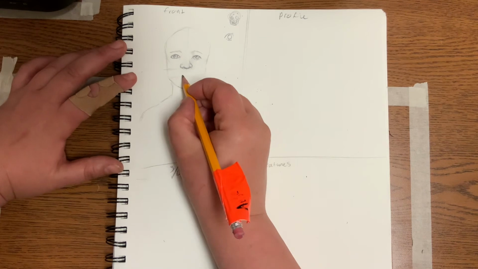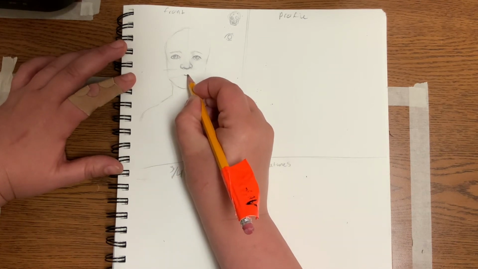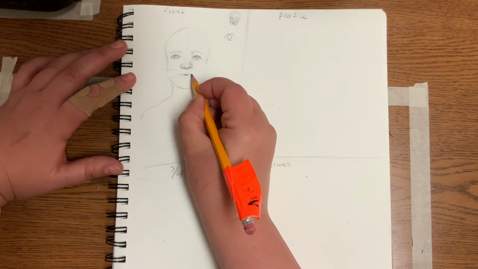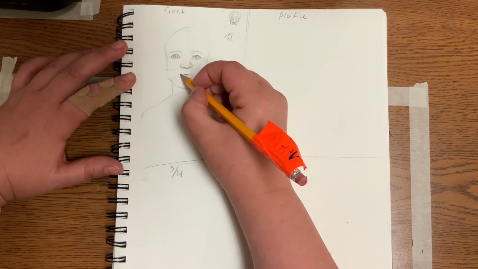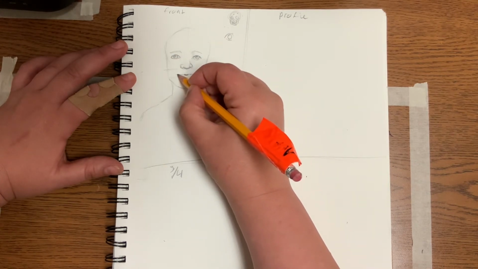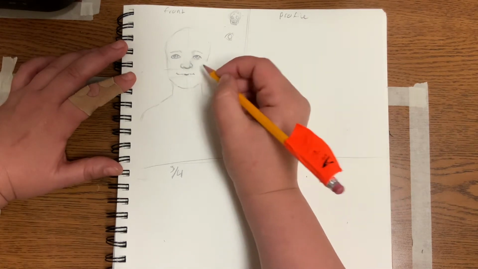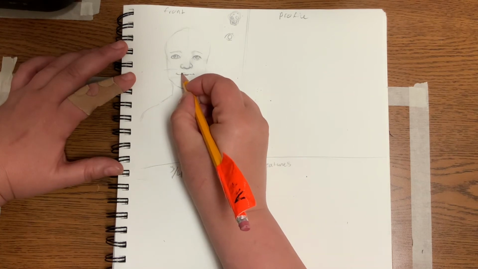Now to draw the mouth, I'm going to start with the center line. Most people have a little dip here below their Cupid's bow, and then the corners of your mouth normally go out to the centers of your eyes. If you want them to smile, I like to put just a little bit of a line here and here. Now, if this is a more masculine mouth, I'm going to draw the upper lip kind of like a stretched out heart shape.